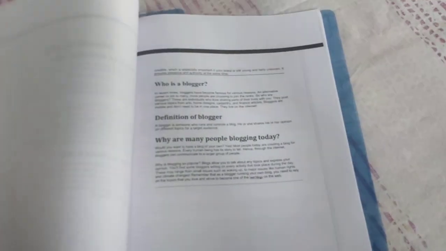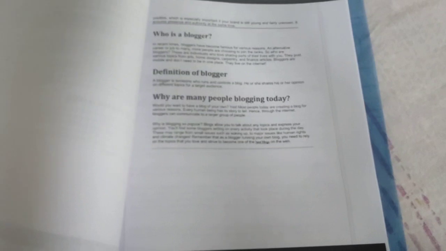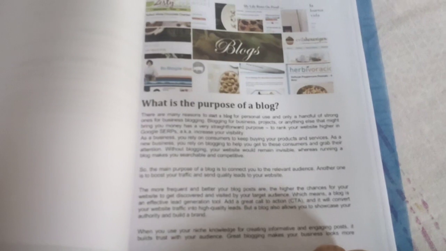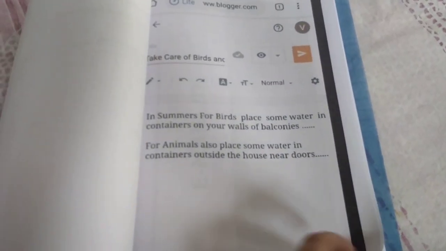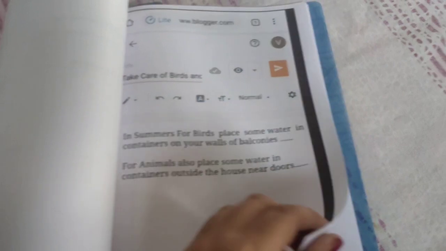Next, educational blog. For the educational blog, you have to firstly write down the definition of educational blog, how to create a blog, its steps, then a little bit about Blogger, its purpose. Then here are the steps to create a blog on blogger.com. Here your blog has been created. You can post some educational blogs here.